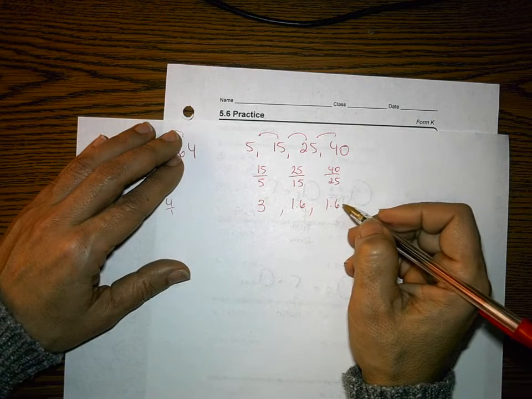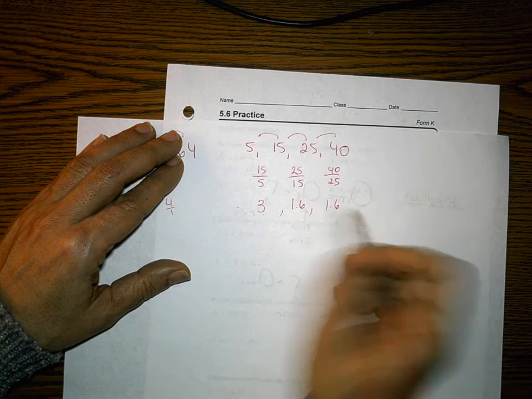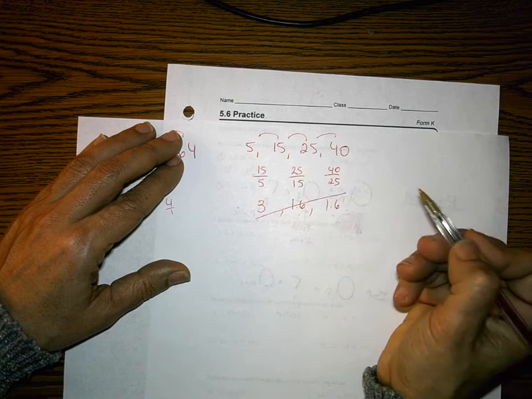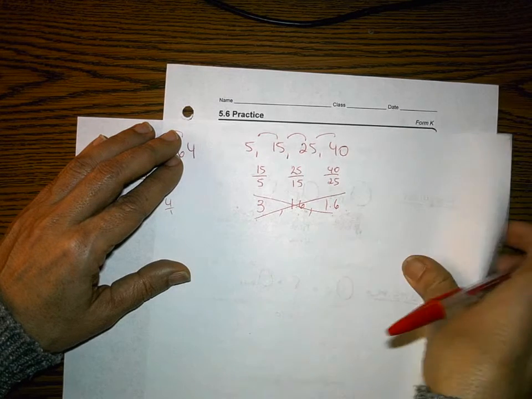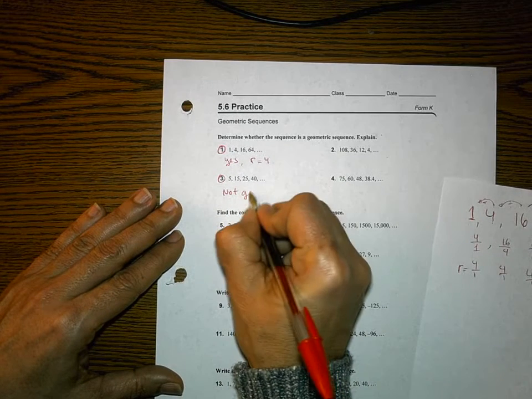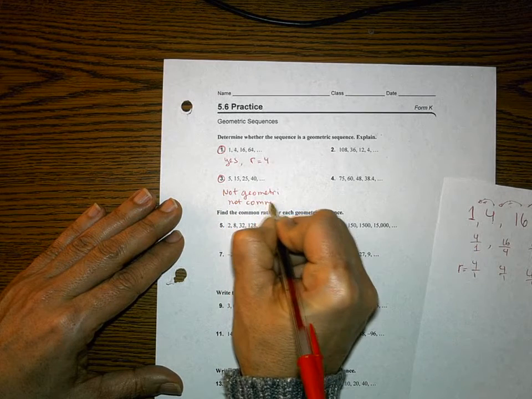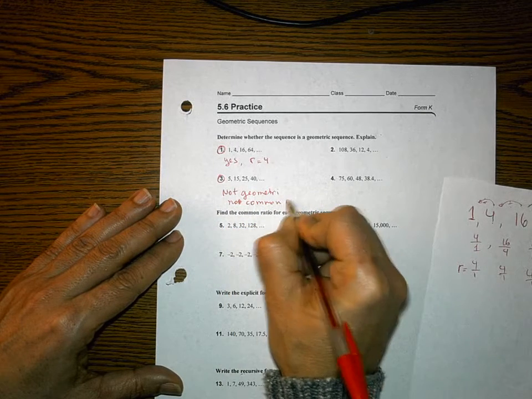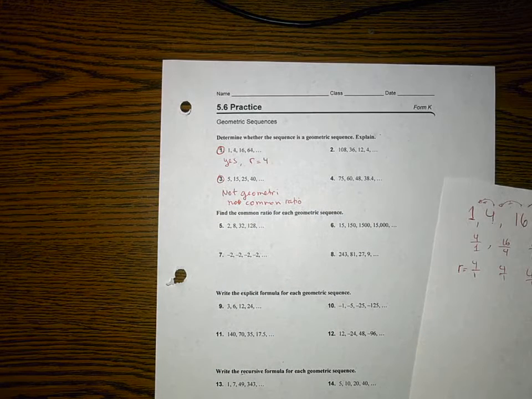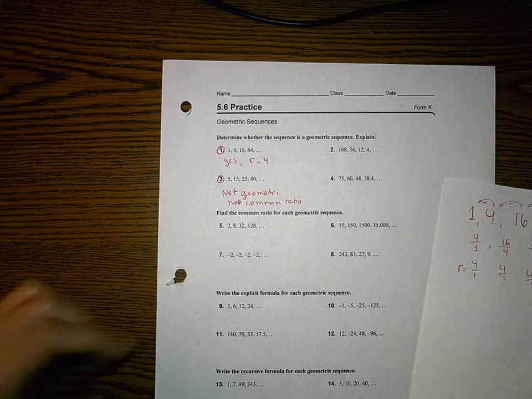But that is not the same ratio, is it? So they're different. 3, 1.6, 1.6, they're not the same ratio. So it failed already. It is not geometric. My explanation would be: no common ratio. All right, so that is how you decide if it is geometric or not.